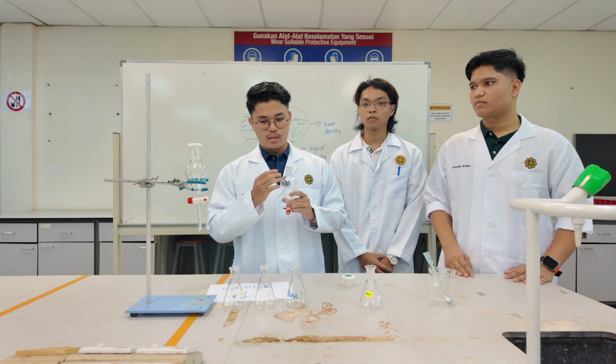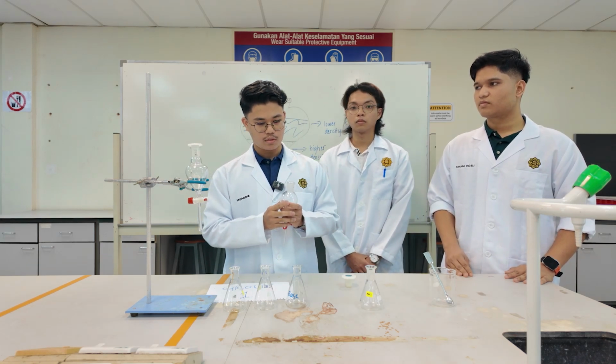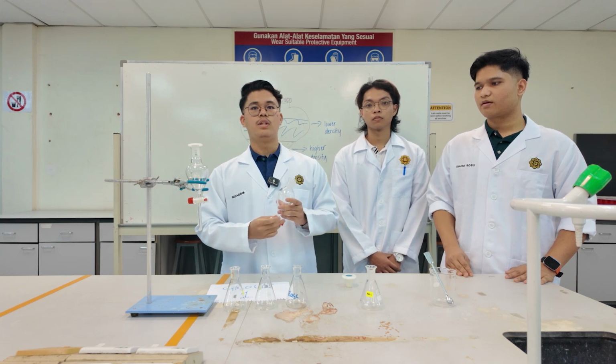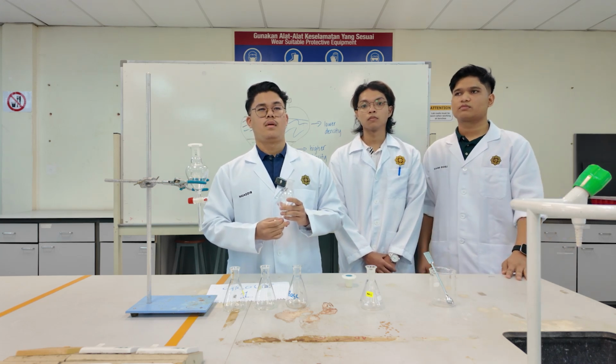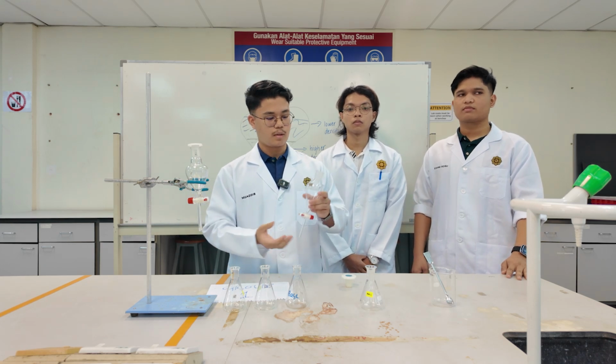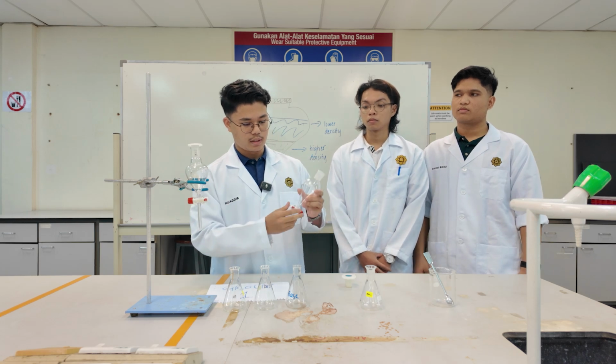To extract the acid, we need to use a strong base, which is 10 ml of 5% sodium hydroxide, and put the sodium hydroxide in the separatory funnel.